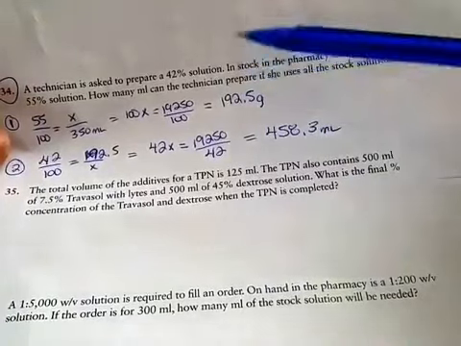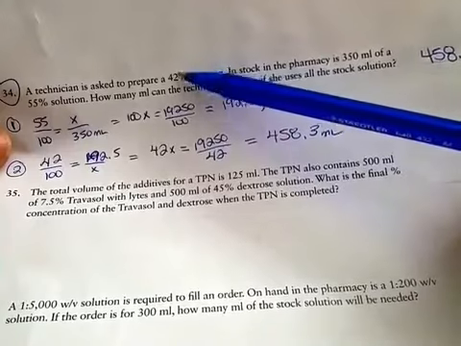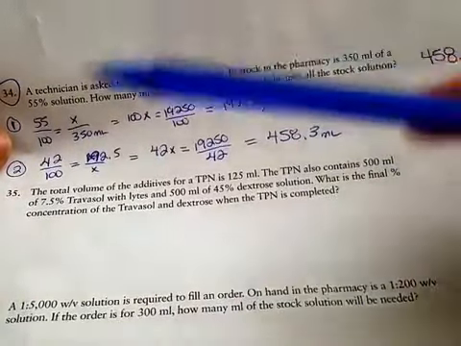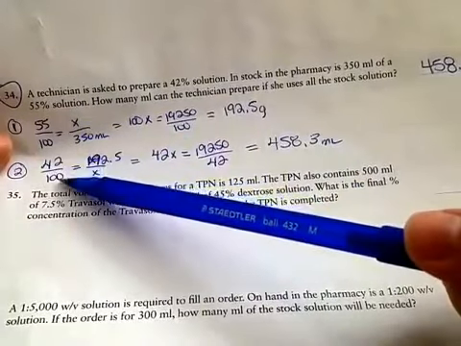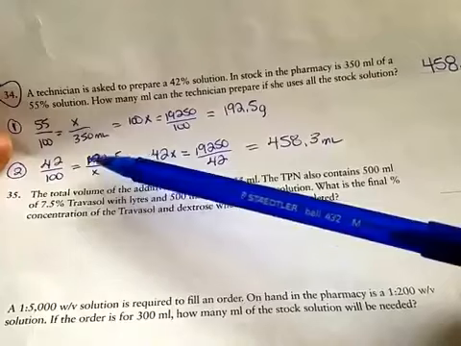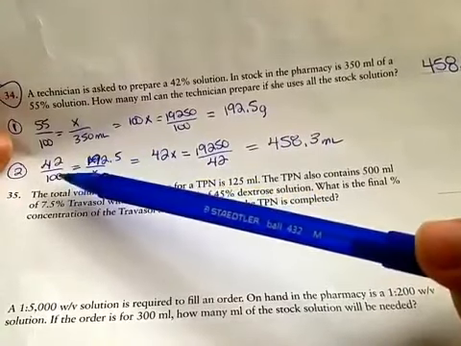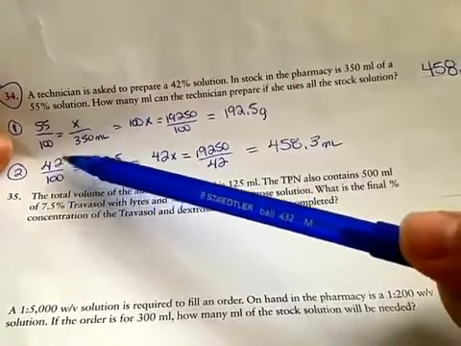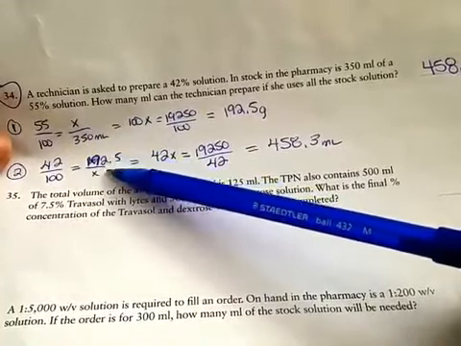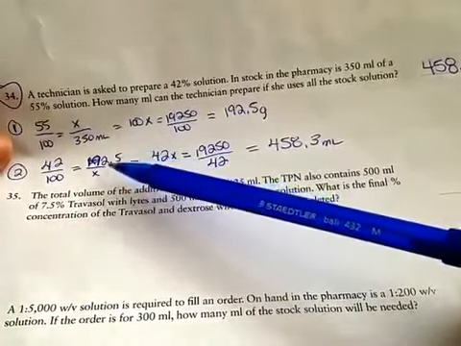Okay, now it's asking you to dilute it to 42%. So you need to add more to it. Okay, so if 42%, so 42 over 100, basically, if you have 42 out of 100, then how many can you get out of 192.5?